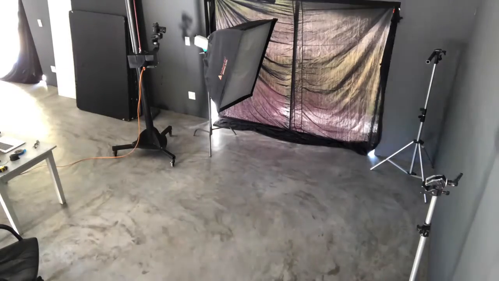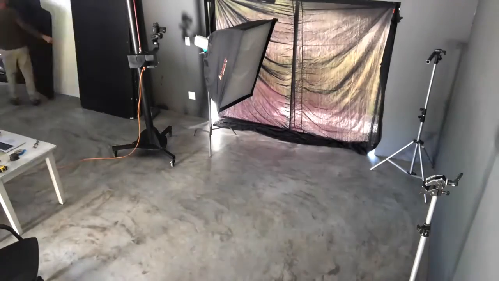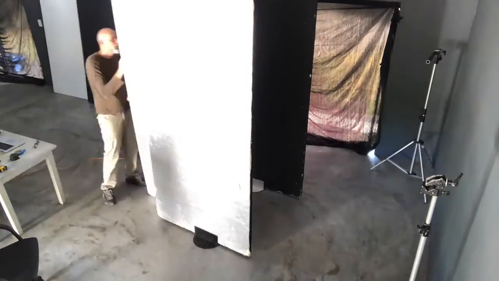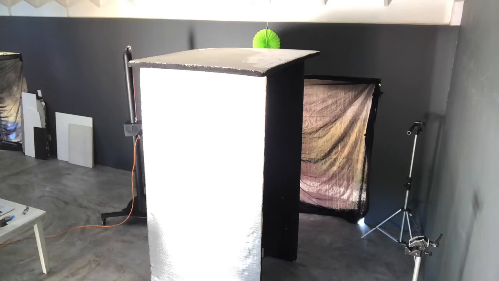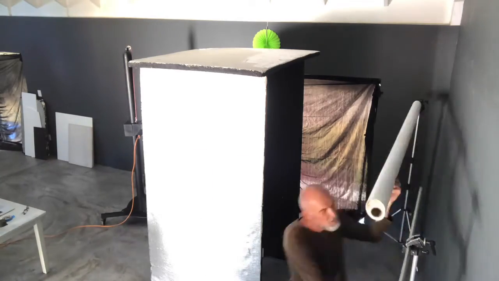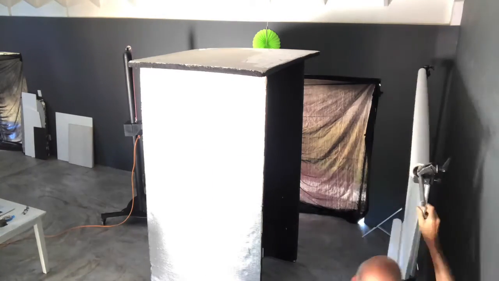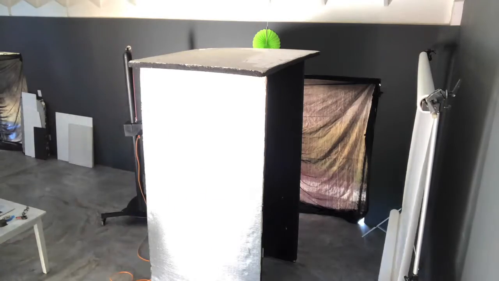I work tethered, and lighting wise I just use a softbox, a 2x3 softbox. And then I usually box it off with a bit of polyboard. I can't stand white reflectors. I prefer black all round. And the decision is to shoot on white.